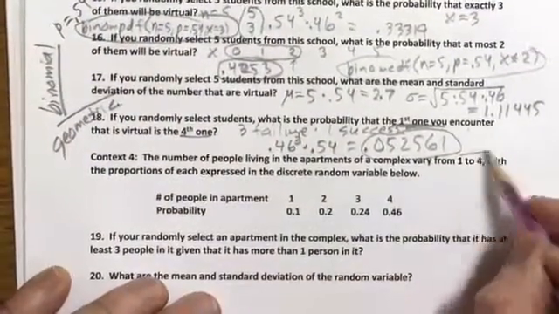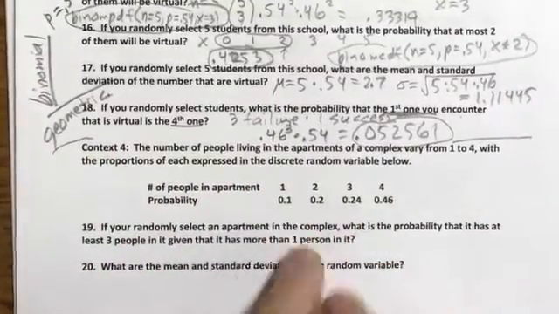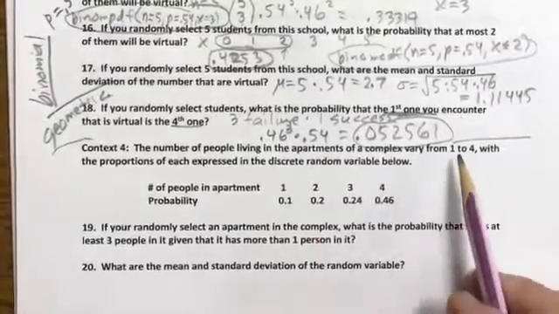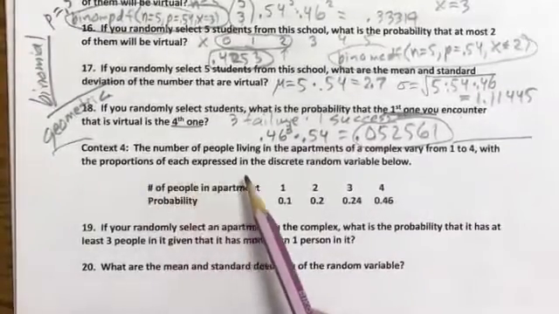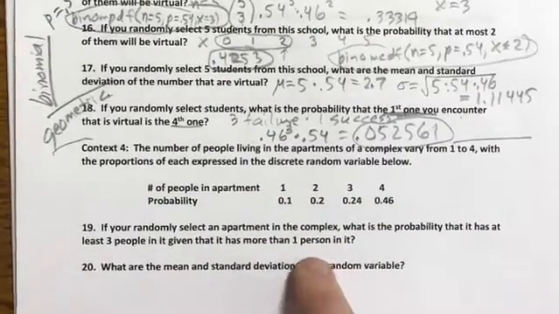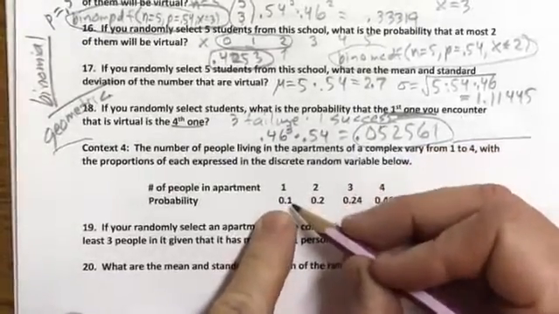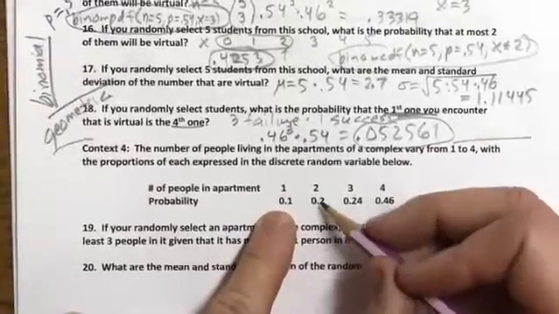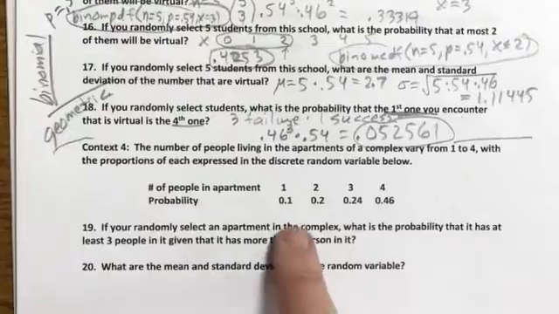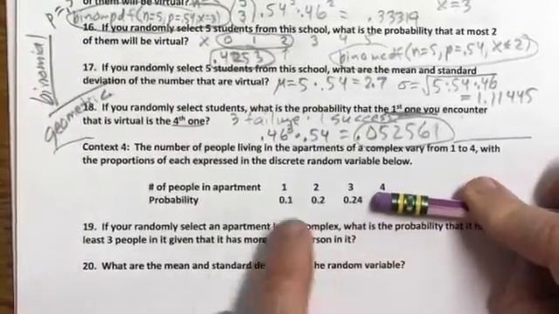All right, now let's talk about discrete random variables. A table like this, a probability distribution. The number of people living in the apartments of a complex vary from 1 to 4 with the proportions of each expressed in the discrete random variable below. So every apartment either has 1, 2, 3, or 4 people living in it. And so the probability distribution is basically saying 10% have 1 person, 20% have 2 people, 24% have 3 people, and 46% have 4 people. Now, first of all, obviously these probabilities have to add up to 1.